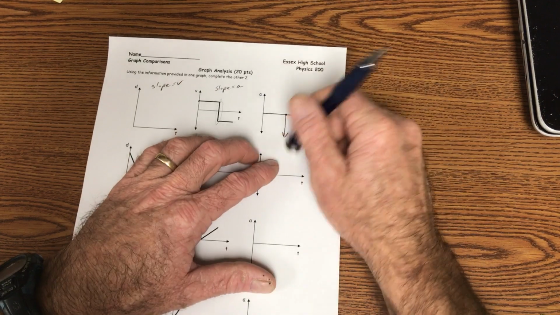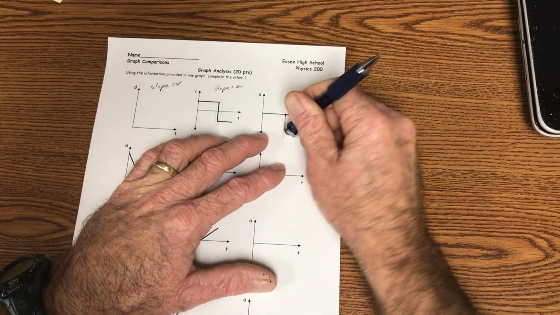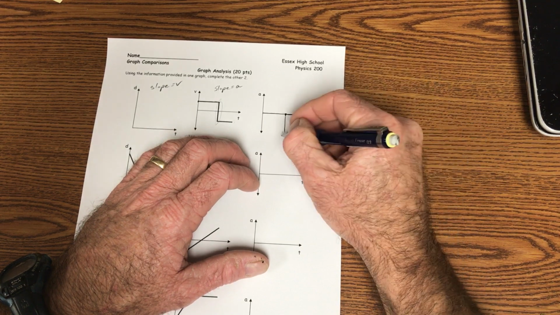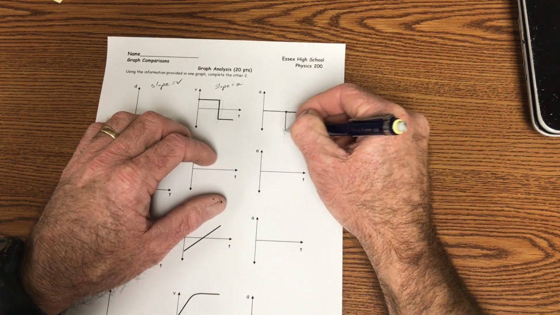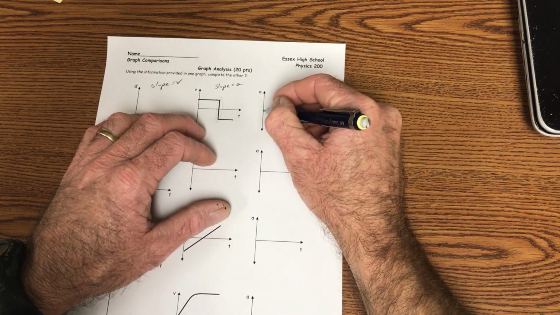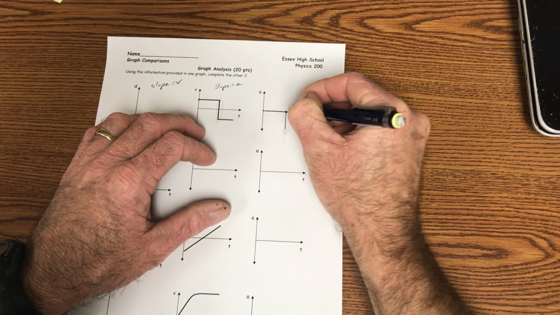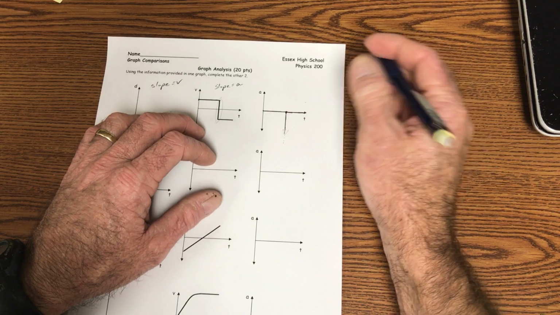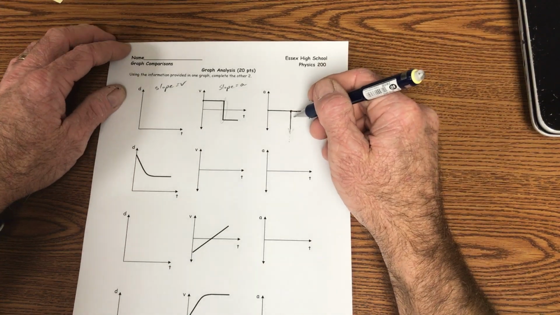I don't even know how to draw that, so maybe I'll just make it trail off. There's probably some sign in math for this going forever. So the acceleration is constant, then infinitely negative, and then constant again. It's kind of a weird one.